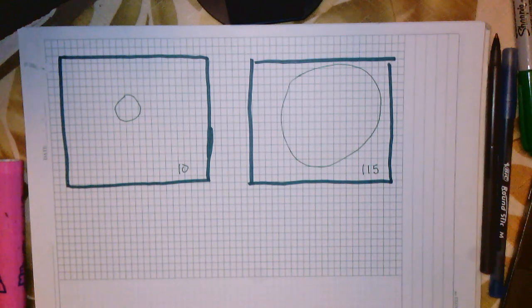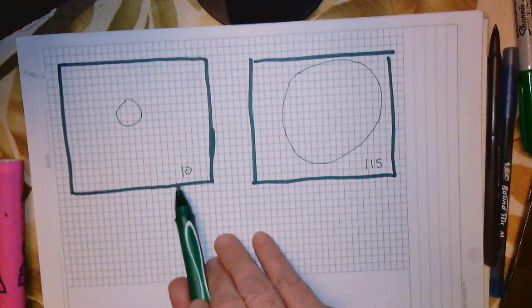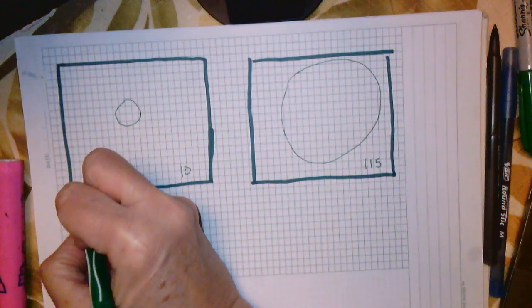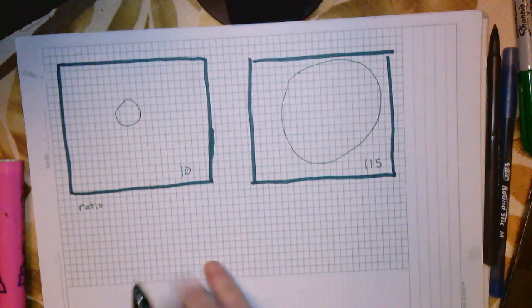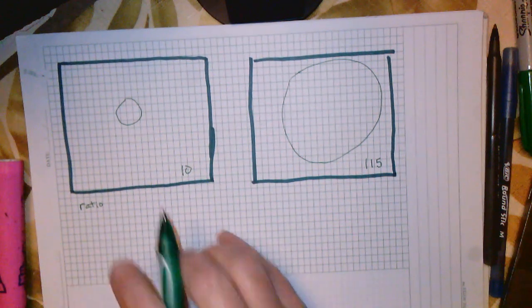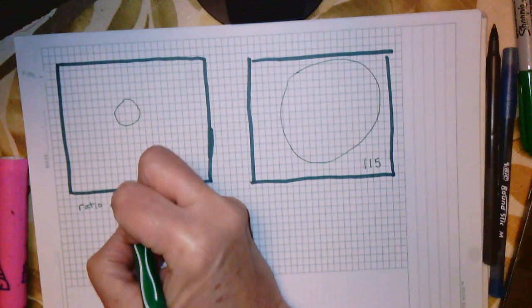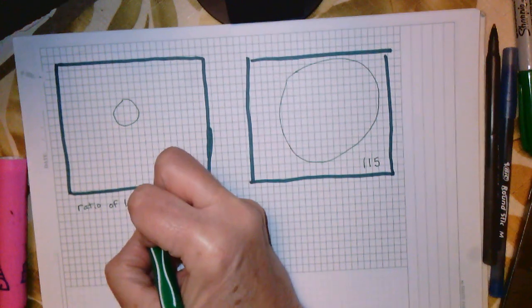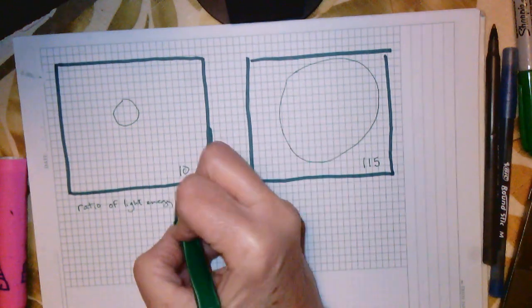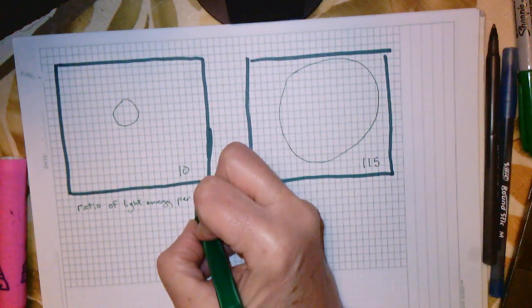The next thing you do is find the ratio. Remember, the ratio is just a relationship between two numbers. The ratio of light energy per square.